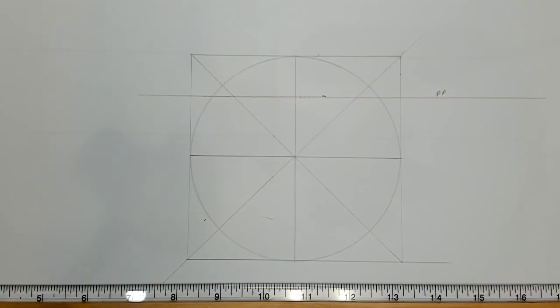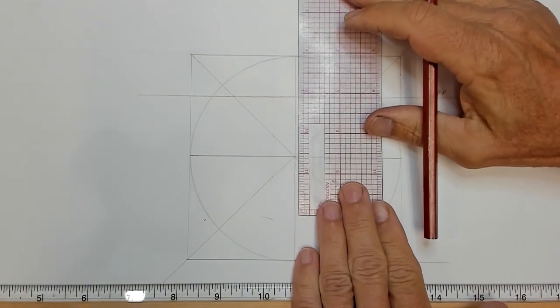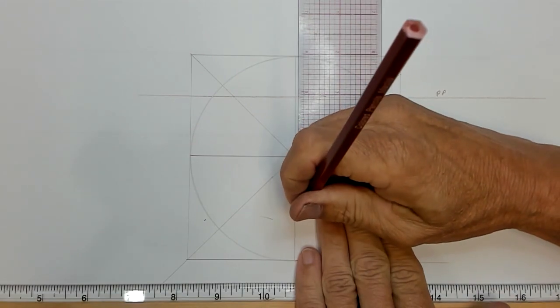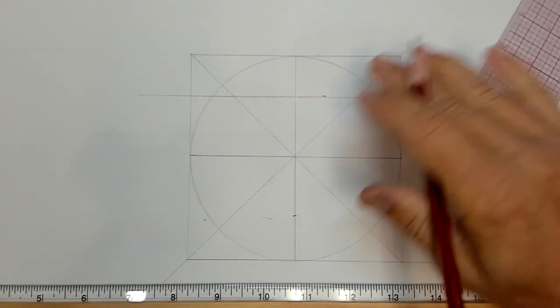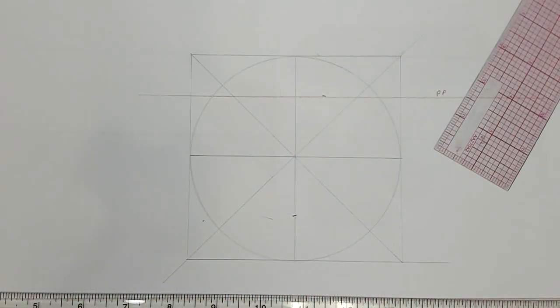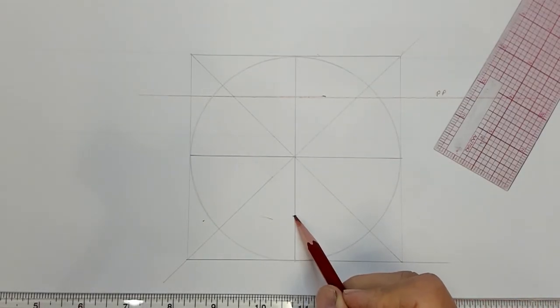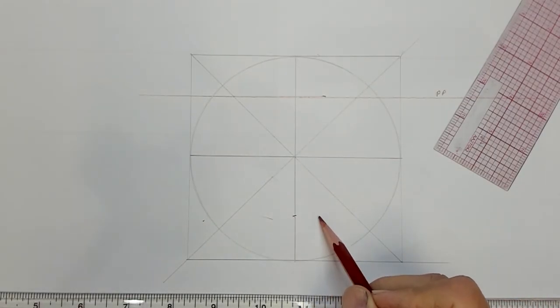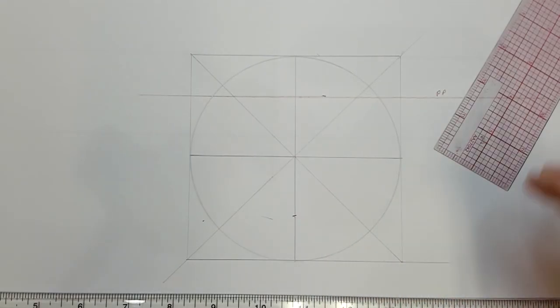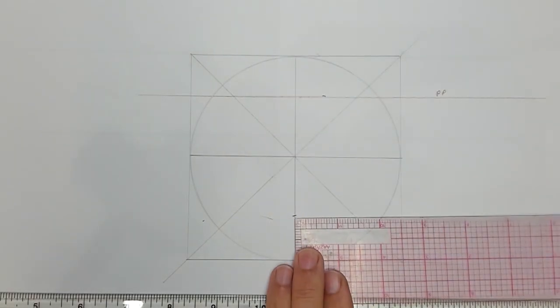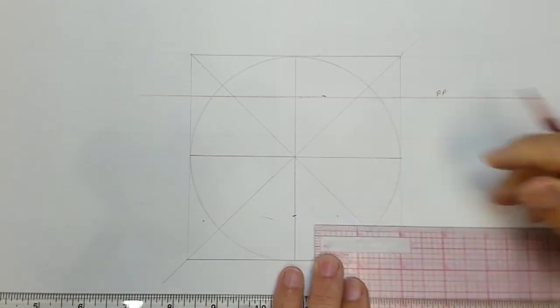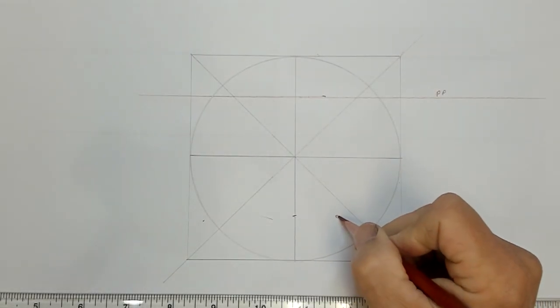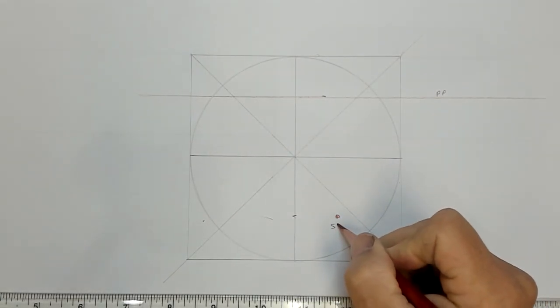And we're going to make the viewer 3 units behind the picture plane. But let's make them not right in the middle of the circle. Let's make them 1 unit to the right of the circle. So here's our viewer. This is our station point.